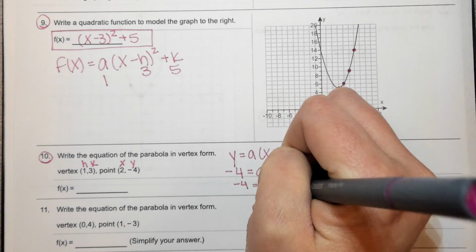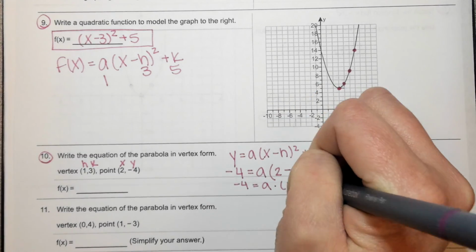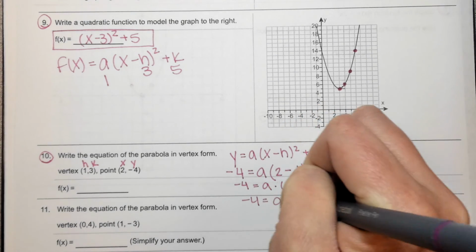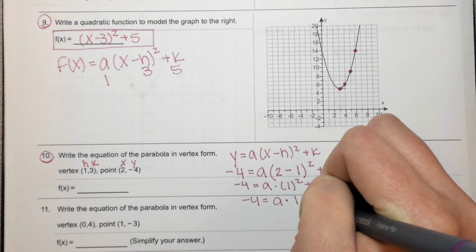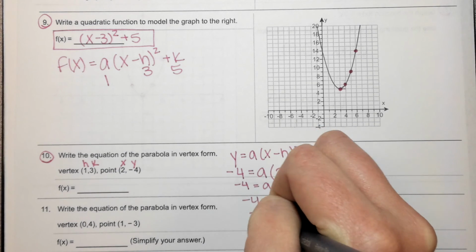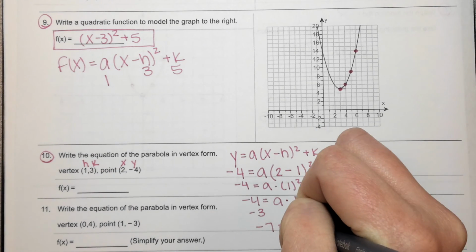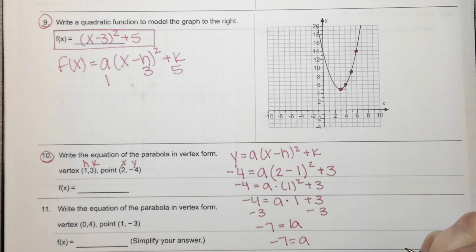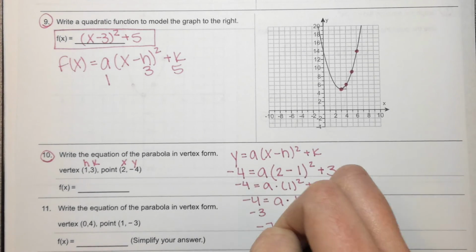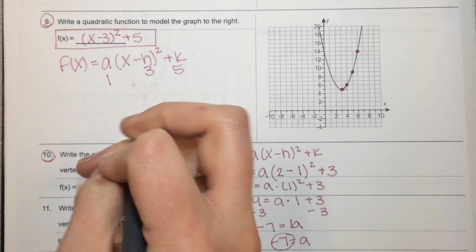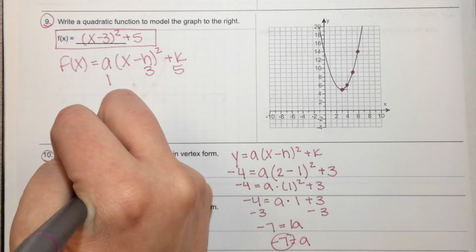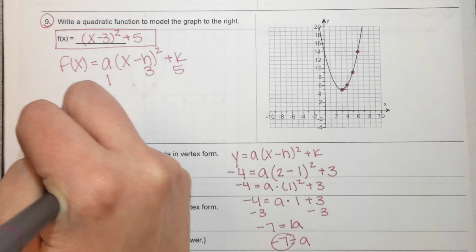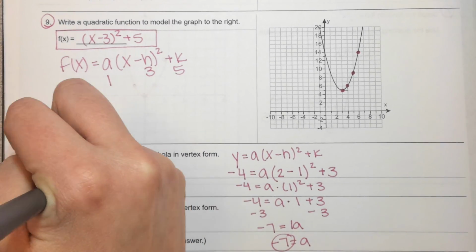So 2 minus 1 is 1. And then negative 4 equals a times 1 plus 3. We subtract 3 from both sides and get negative 7 equals a times 1, or 1a. And so that just gives us negative 7 equals a. So now we're going to take our a, our h, and our k and plug it in. So we have negative 7 times the quantity x minus 1 squared plus 3. And that's our final answer.